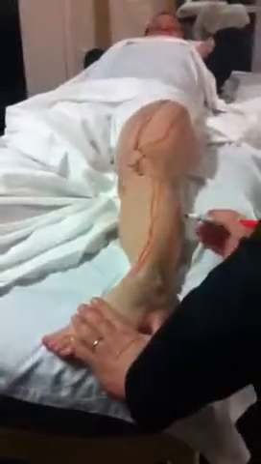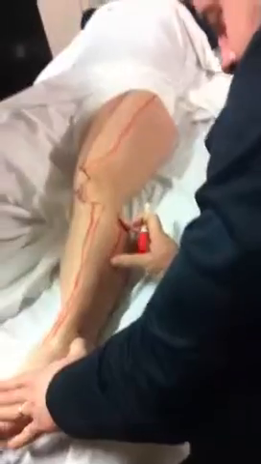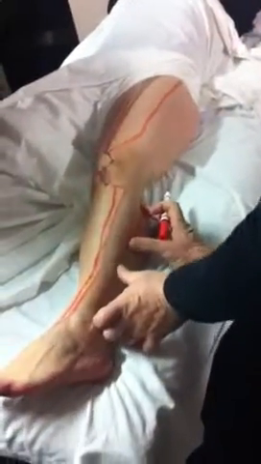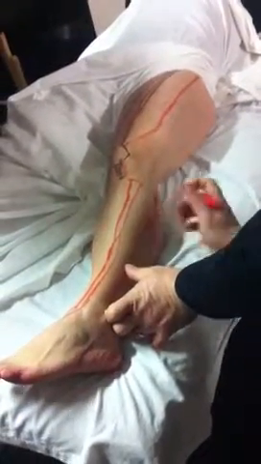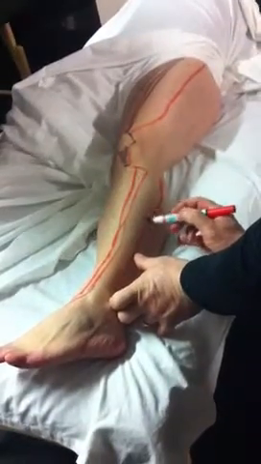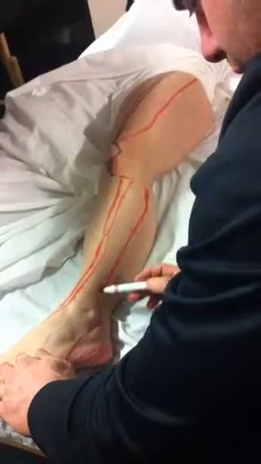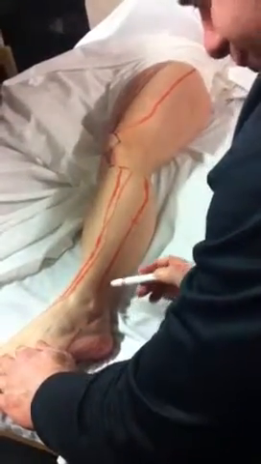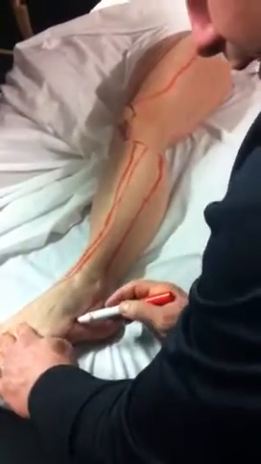Peroneus brevis is underneath the peroneus longus. If this is the fibula from here to there, we break it into three parts. The origin is the lower two thirds of the fibula, going around underneath, in the same direction, behind the lateral malleolus, and it stops at the base of the fifth metatarsal, which is the insertion.